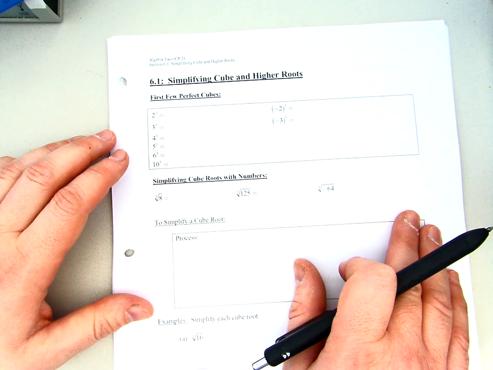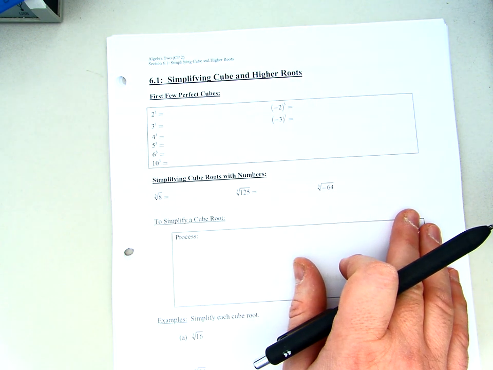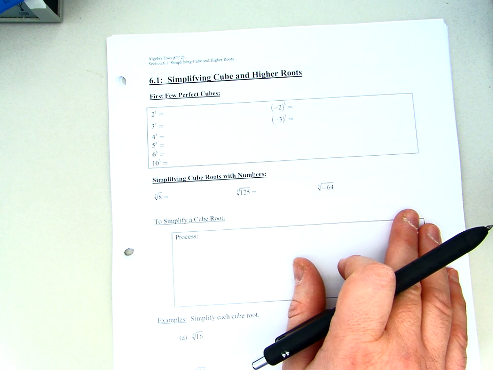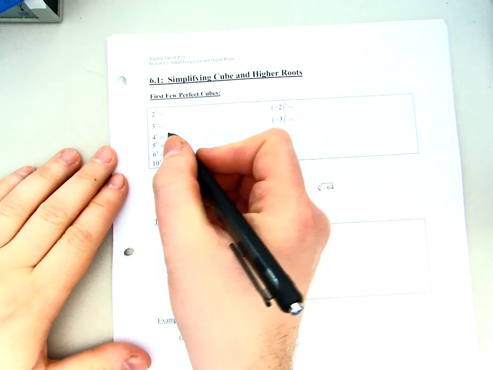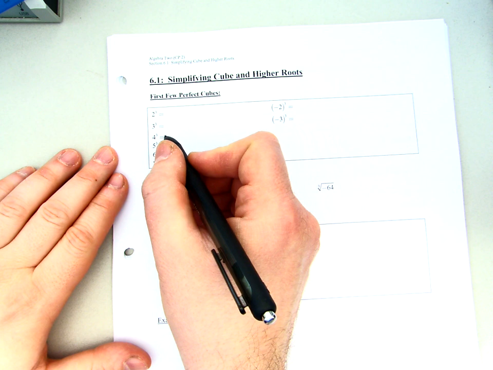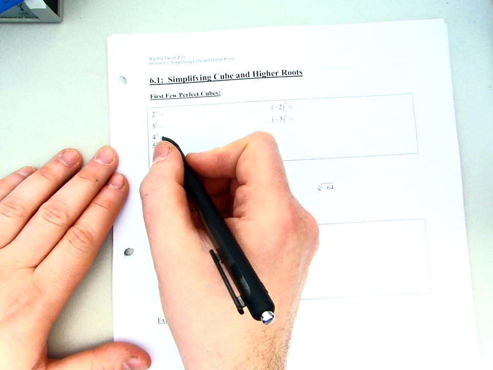Oh, we're sharing? Oh my gosh. What's 2 cubed?